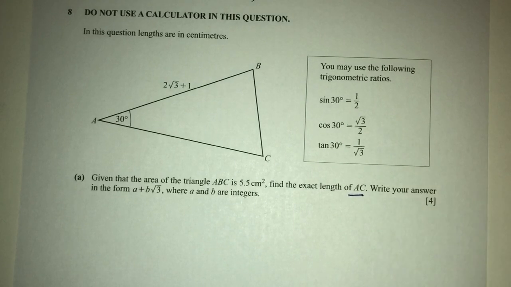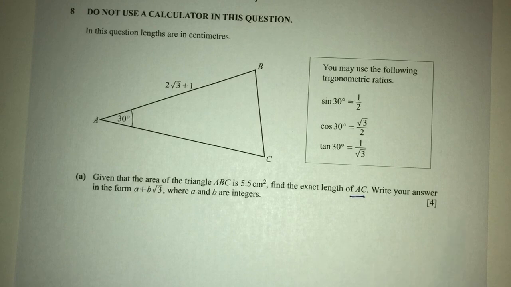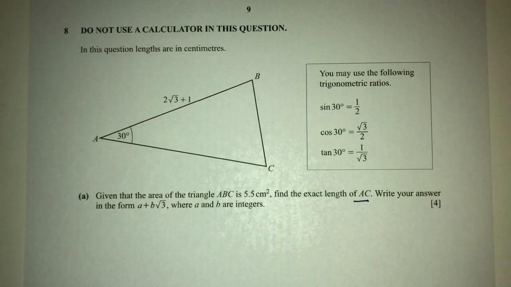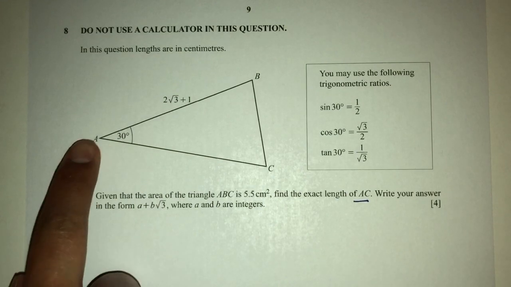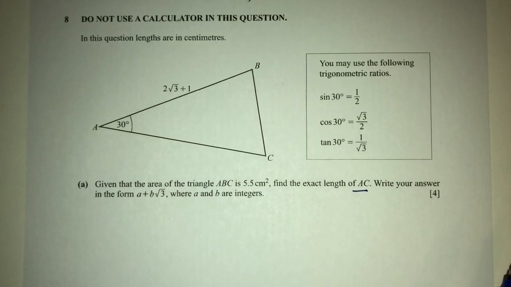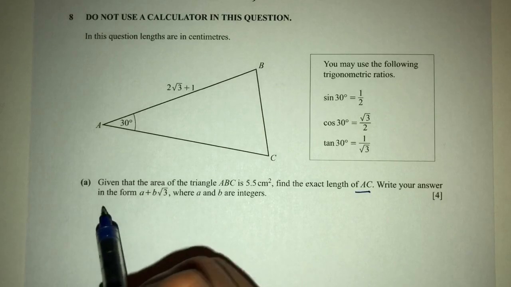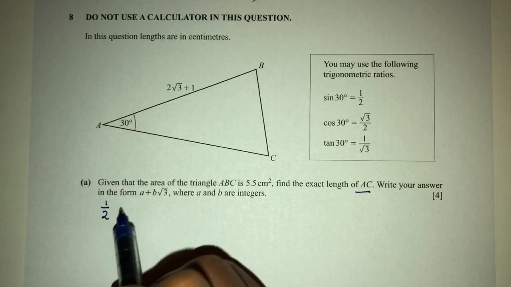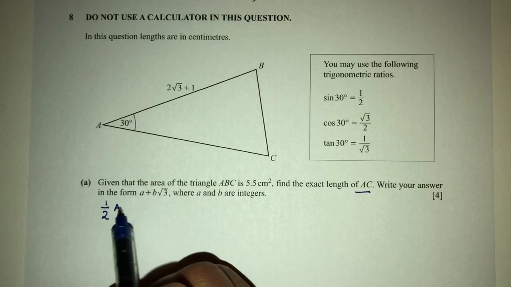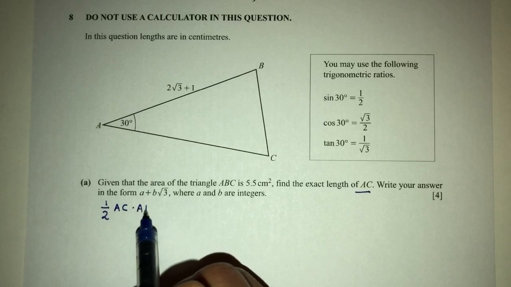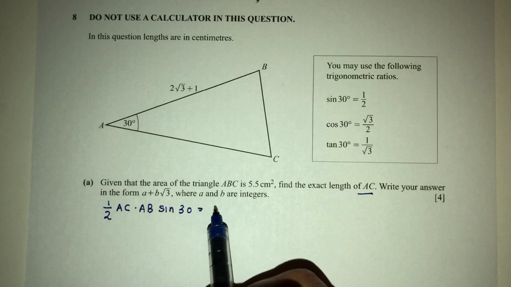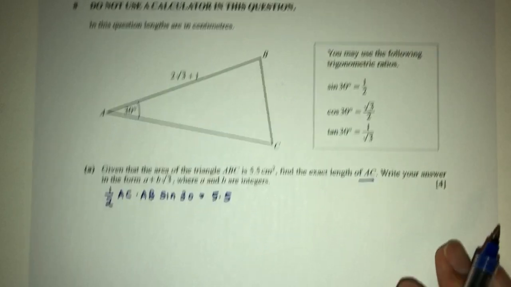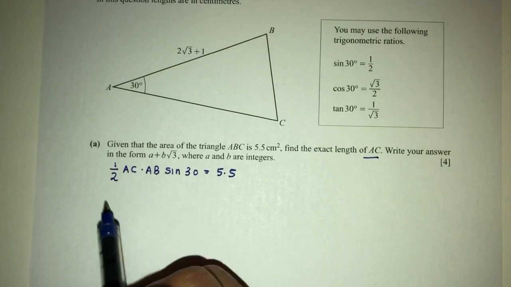Now, how do you find the area of a triangle? Well, by observation, you can see that they gave us this side. They gave us the angle here. We have to find this side. So basically, we have to use the sine formula, which is half times AC times AB times the sine of the angle, which is supposed to give me 5.5. So replace and solve for the value of AC.